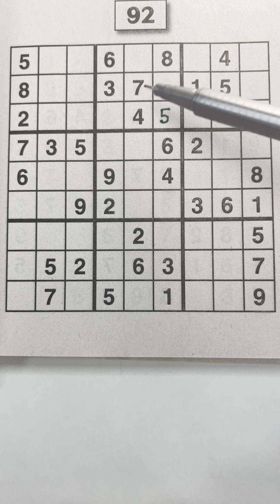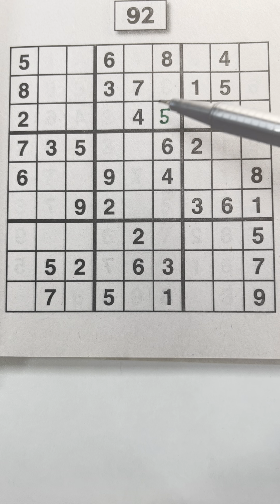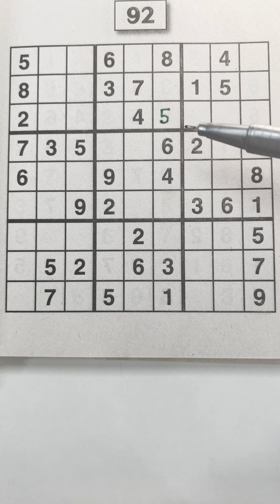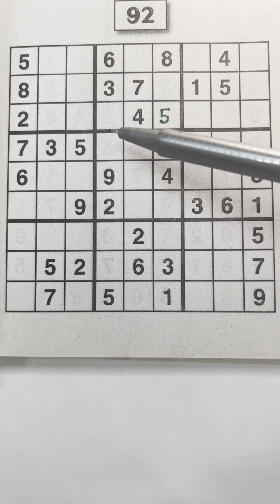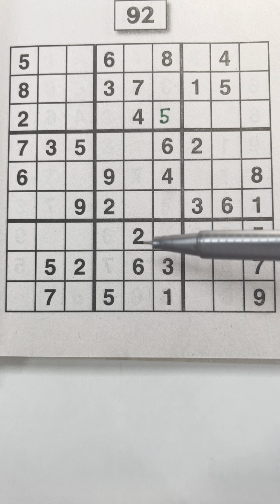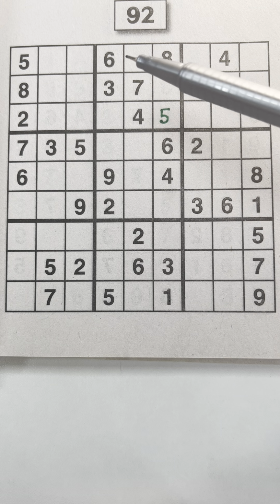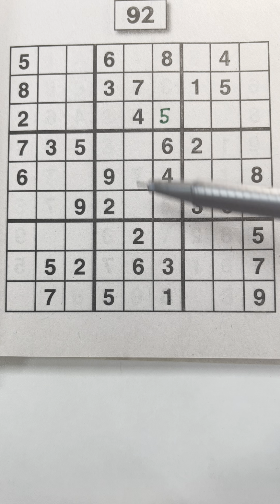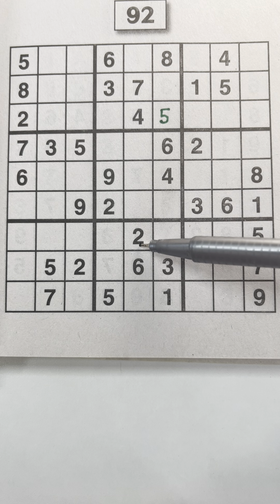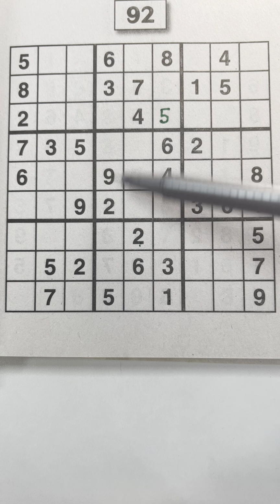For my thinking, since I'm already here on this bigger cell, let me just solve that if it's possible. Okay, what numbers are we missing here? We're missing 1. 1 cannot get in here and 1 cannot get in here, and we don't have any other ones anywhere else. So I continue. 2 is blocking this one, and this one is blocking that. So this 2 will block that, and this 2 will block that.